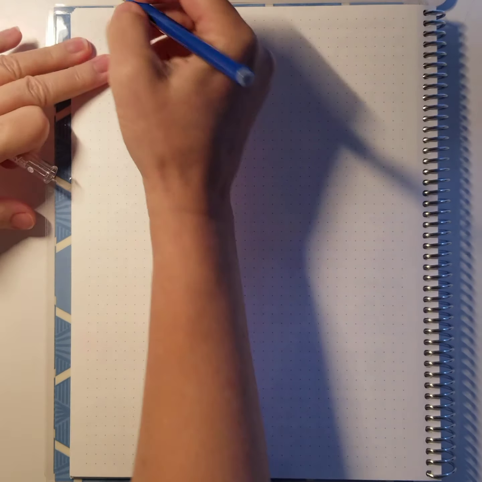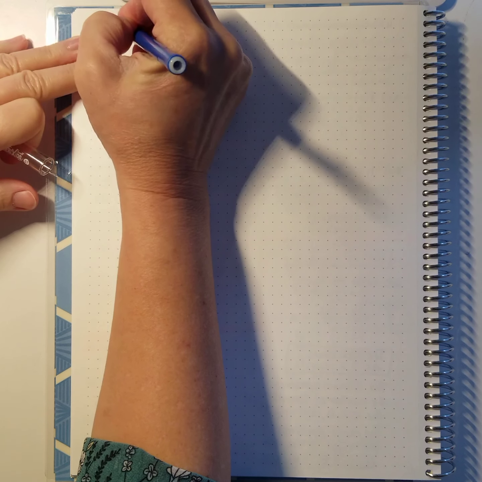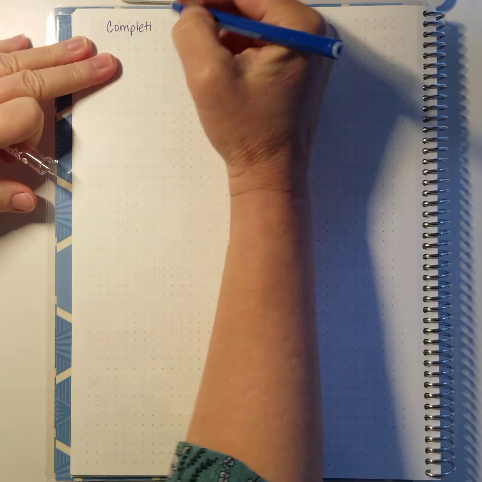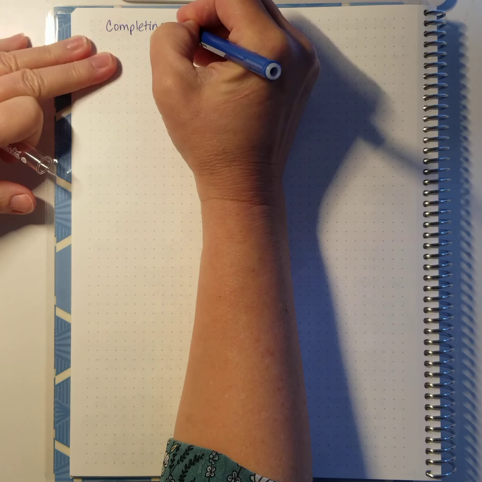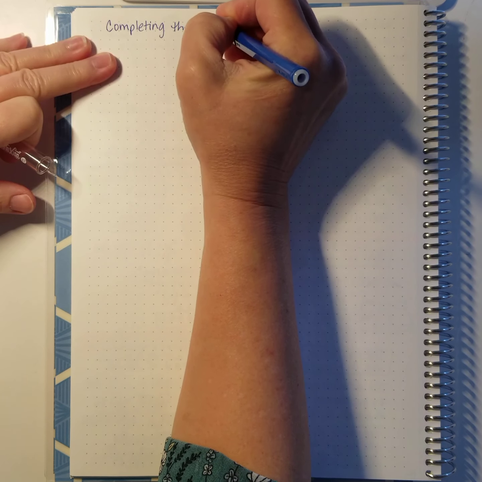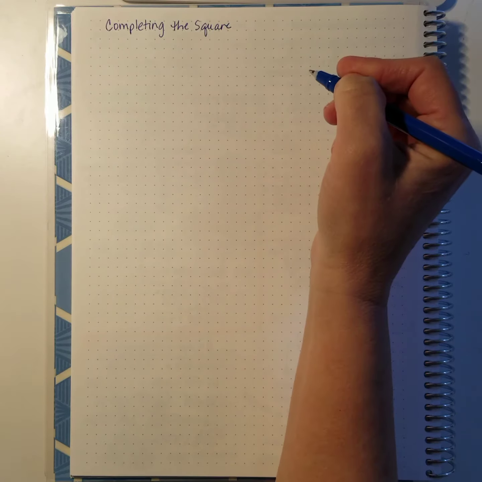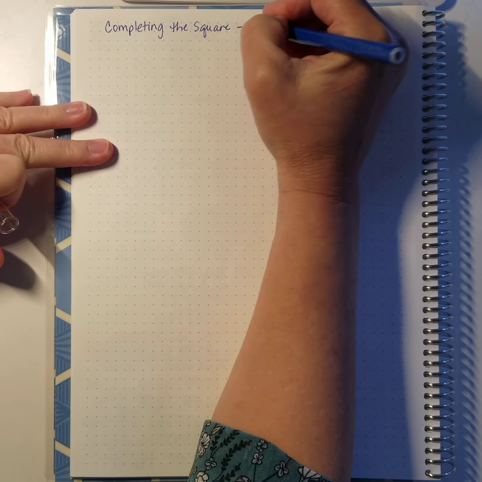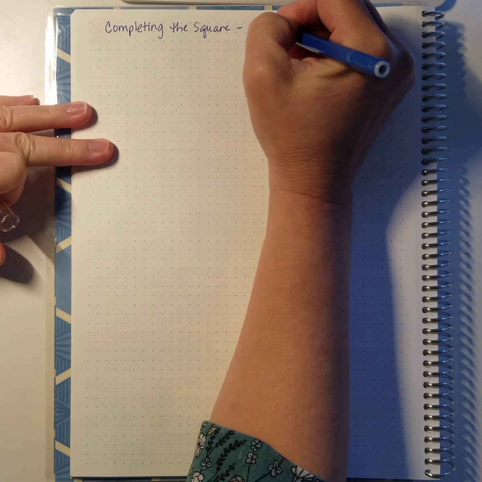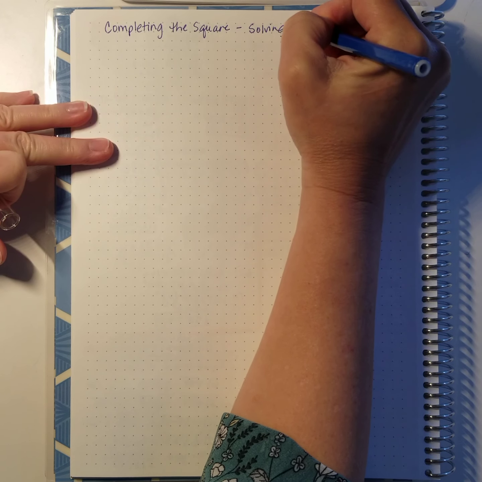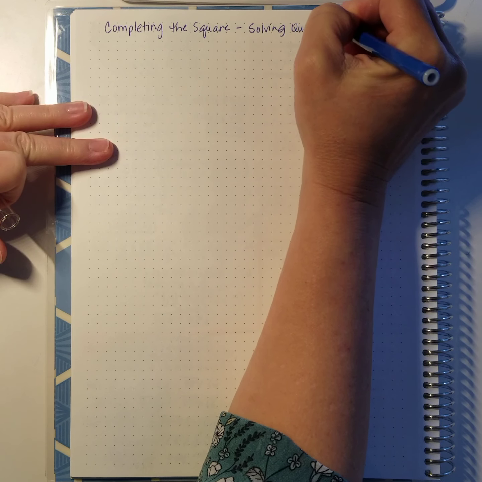Okay, we're going to learn about completing the square. This is section 3.3 of your text, completing the square, as a method of solving quadratics. So we already know some methods. We're going to use this one too.